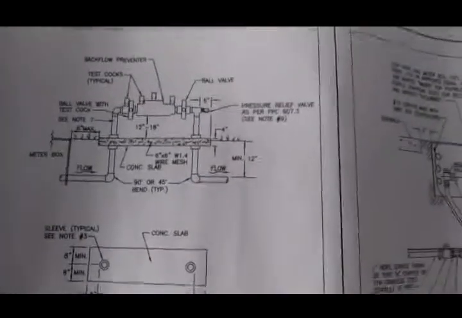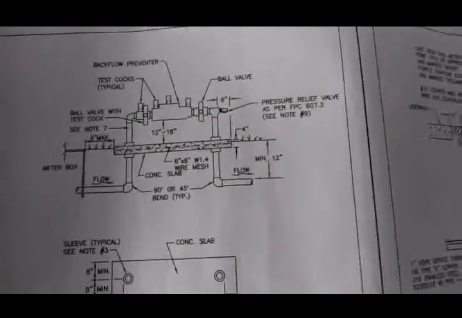You have your 3/4 inch, 1 inch backflow preventer. Then we get some blank pages over here. Temporary jumper connection.